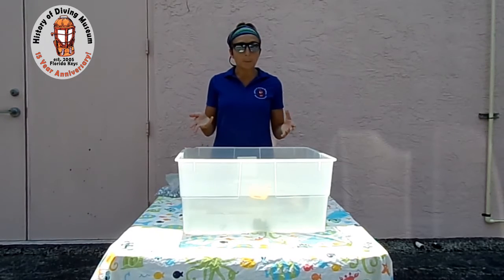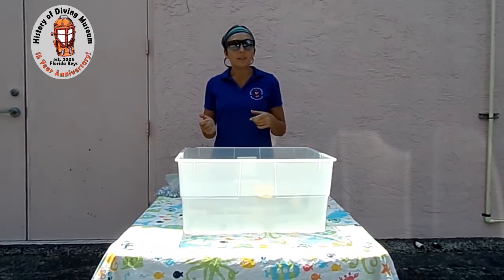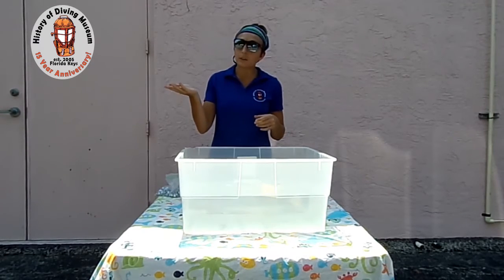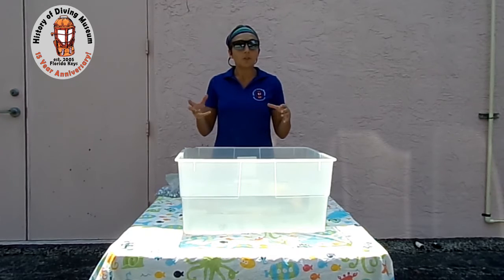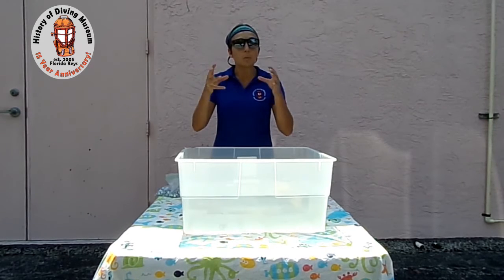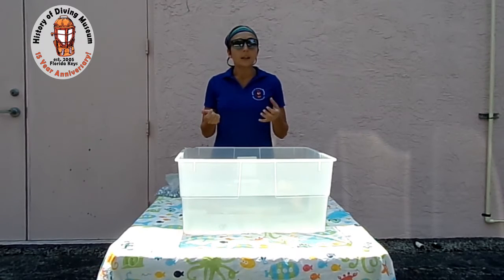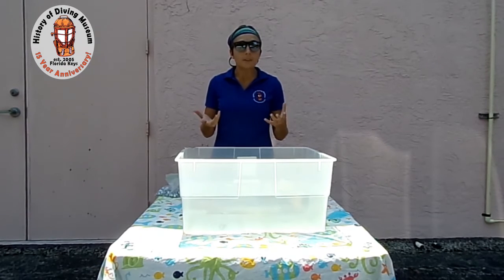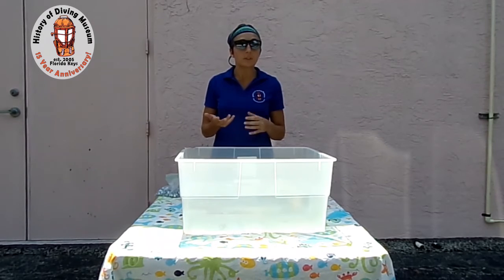Now, another important part of buoyancy is underwater habitats. Because habitats, they don't want to necessarily float in the water, otherwise they'd be a boat. So they have to make sure that the habitat is weighted down. Sometimes it might even be attached to the bottom, and it can have different levels of ballast stone in it to help keep it underneath the water and at a certain depth.